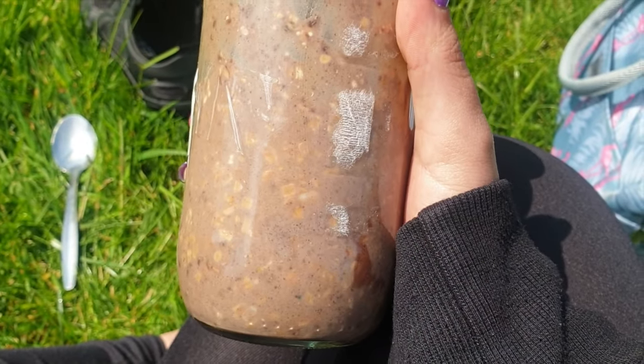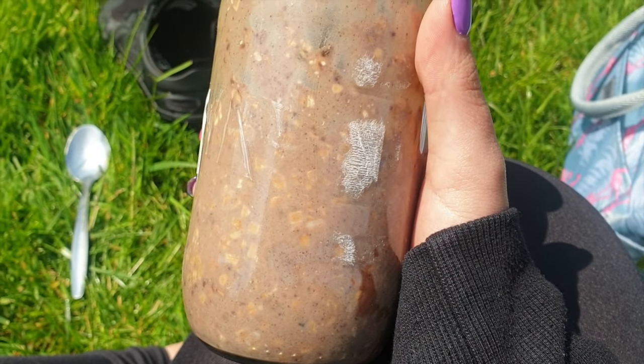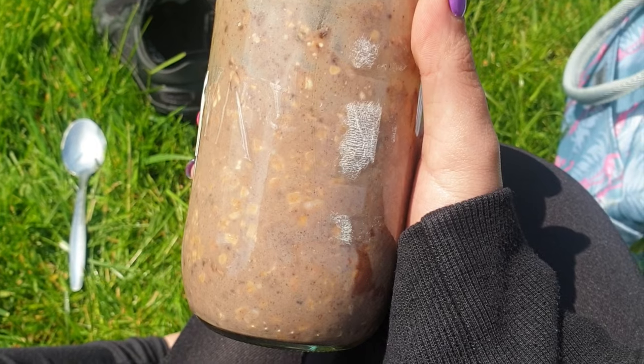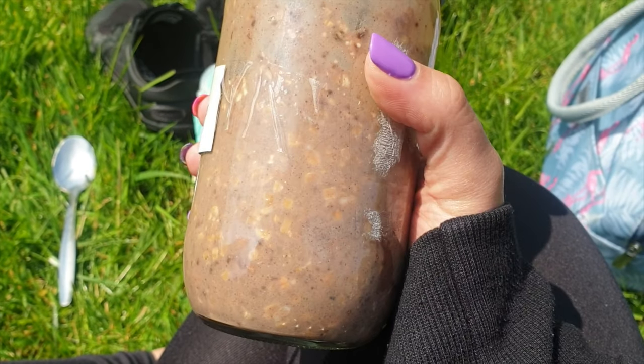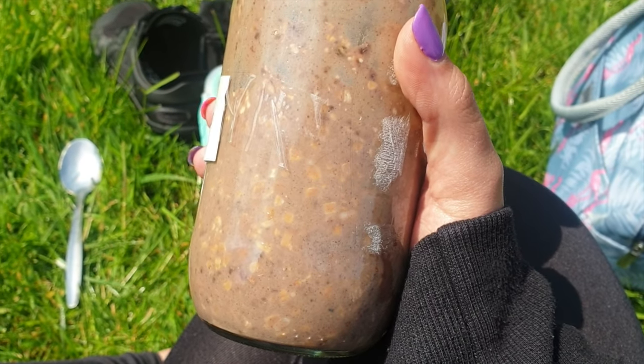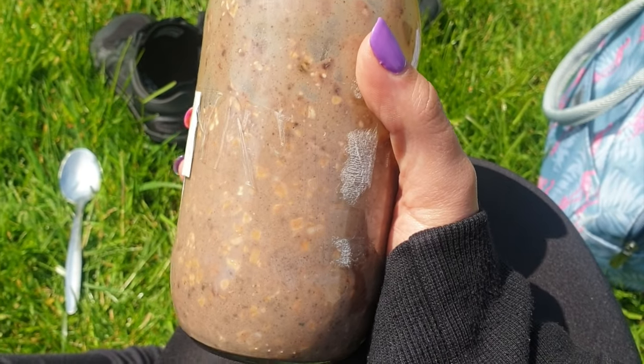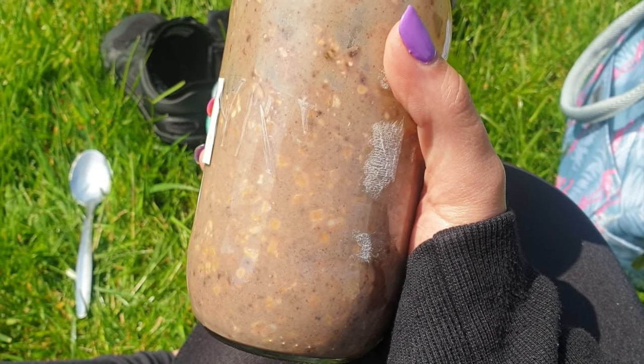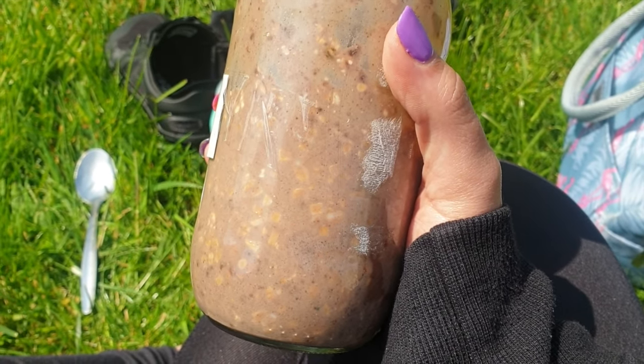Okay, so I've got my oat pot for lunch, which is overnight oats, soya milk, protein powder, chia seeds, and a chocolate spread, kind of like Nutella, a teaspoon just for the flavor. I think that's pretty much it.